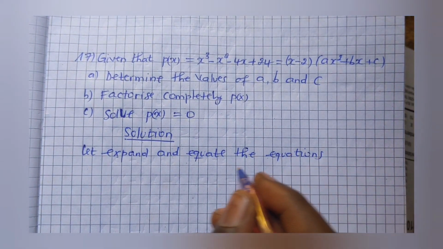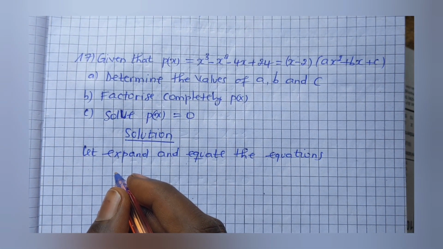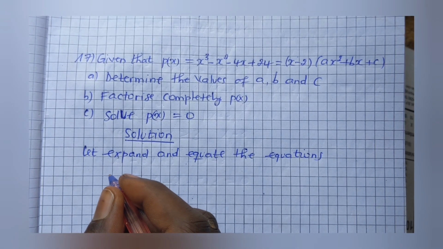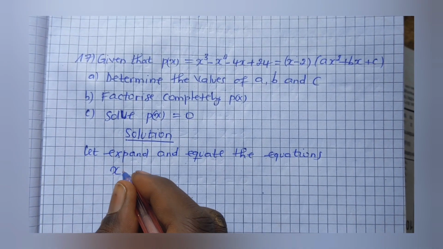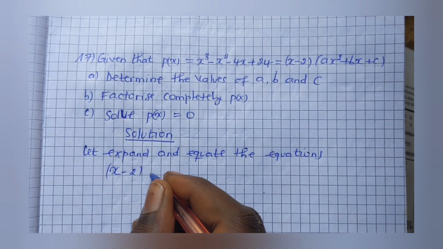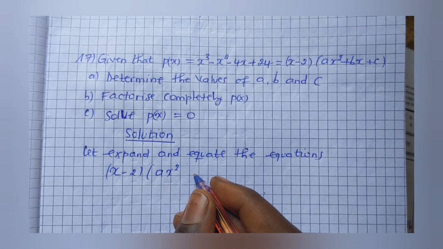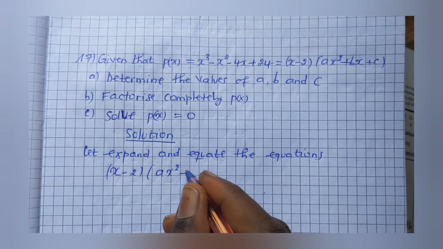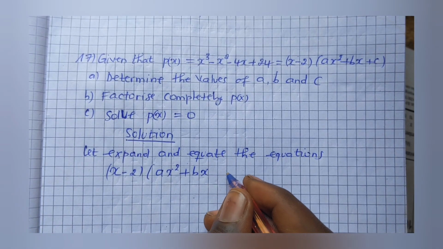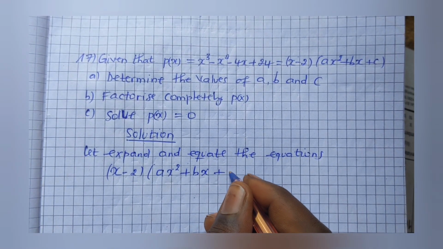So we have (x minus 2) times (ax squared plus bx plus c).